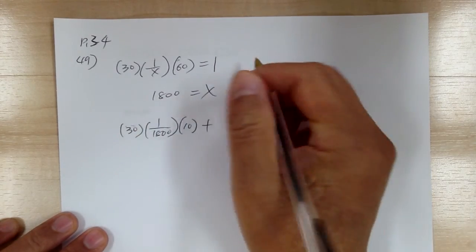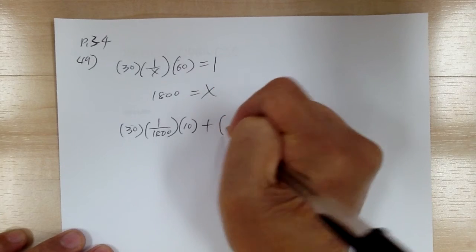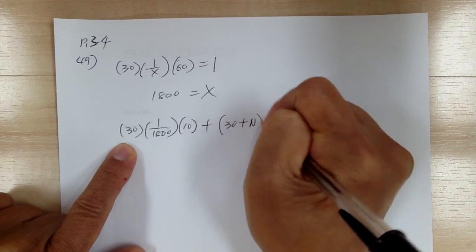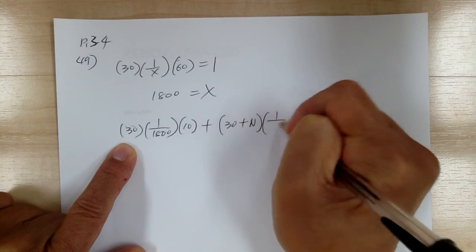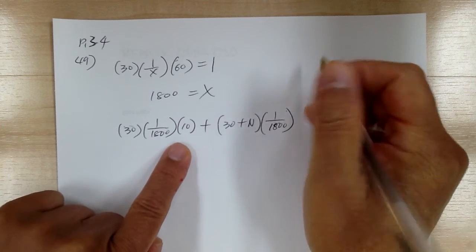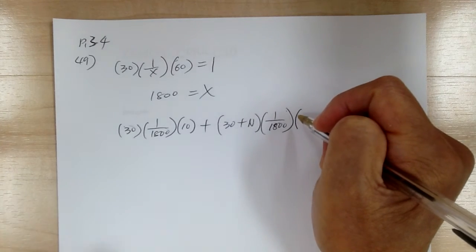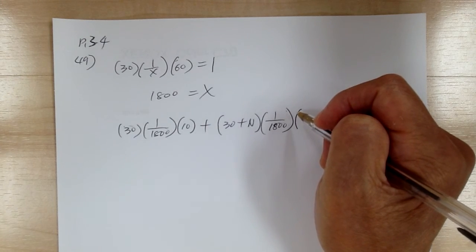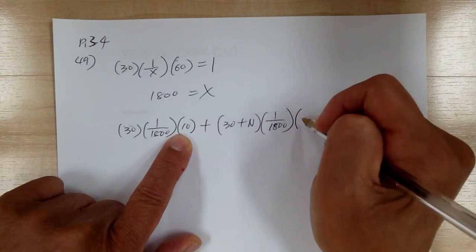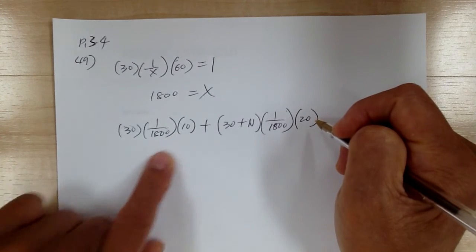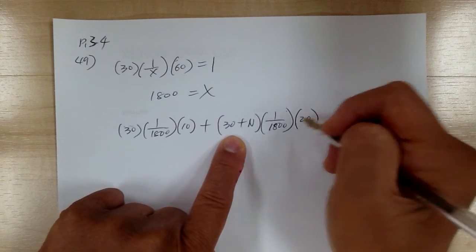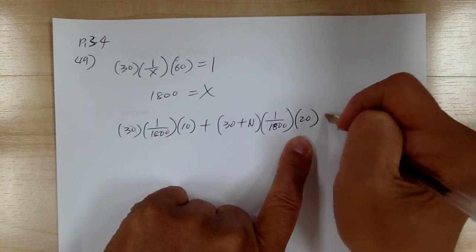So this is the first stage. So now there's a change. So you have to do 30 plus the additional number of people times 1 over 1800. And you have to times it by, now instead of 60 days, you have to build in 30 days. So you used up 10 days, so you've got 20 days left. So again, after 10 days, you need to hire people to finish the job in 20 days, and this will equal 1 job.